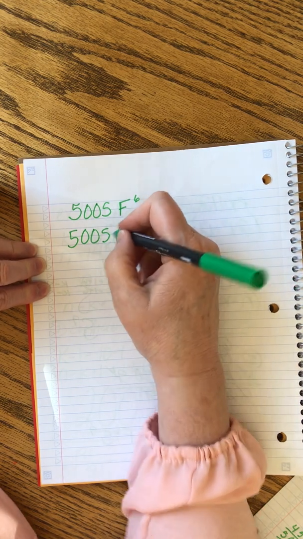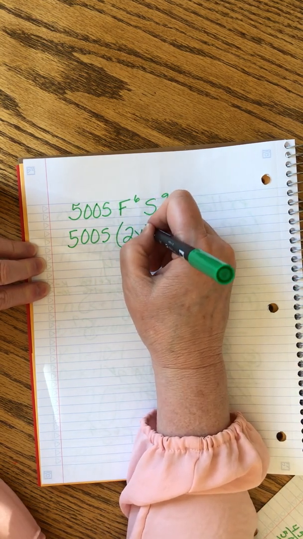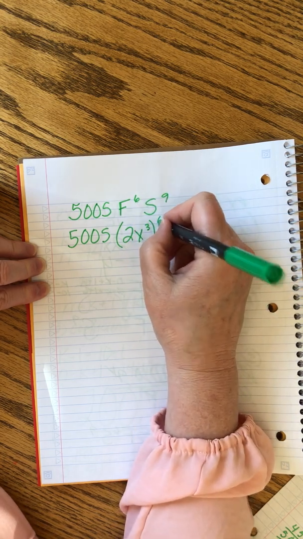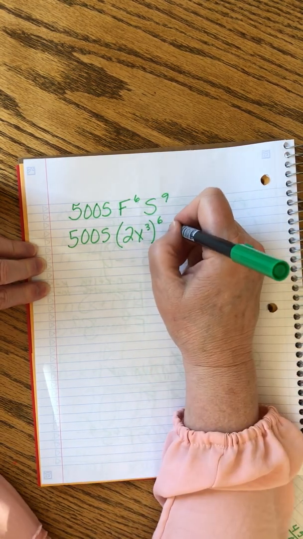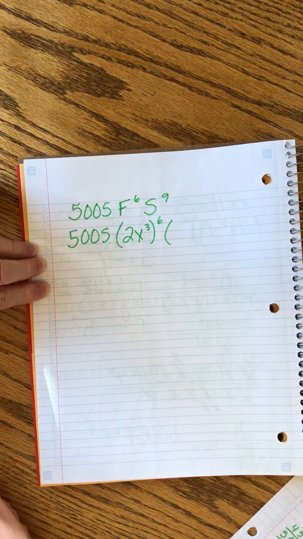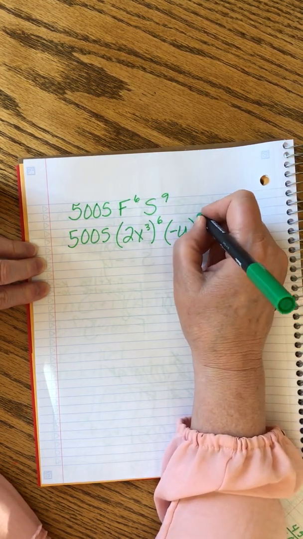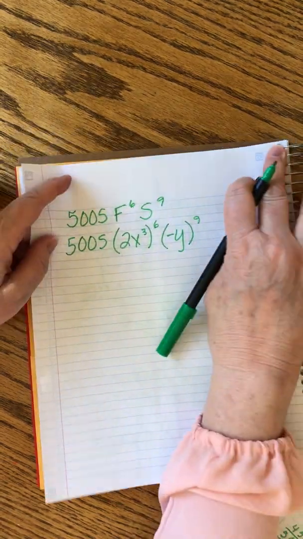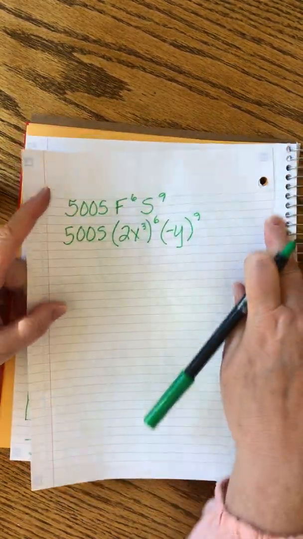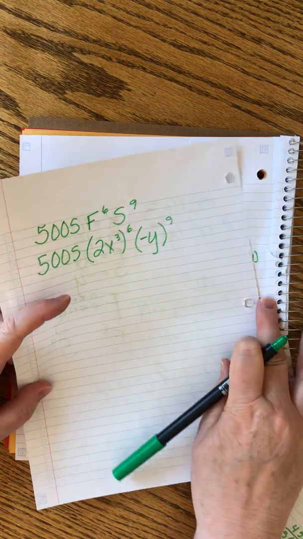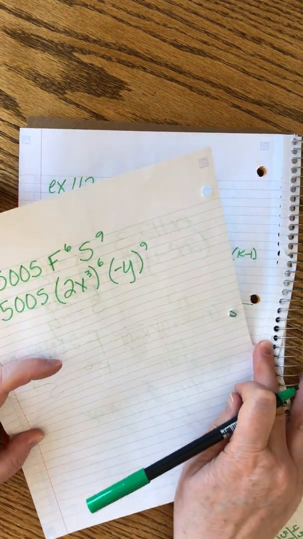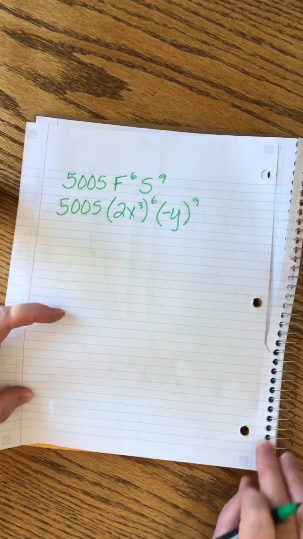F is 2x to the 3rd, and I have to raise that to the 6th power. And then s is minus y, and I have to raise that to the 9th power. Remember, these values came from the original binomial that we got out of the problem.